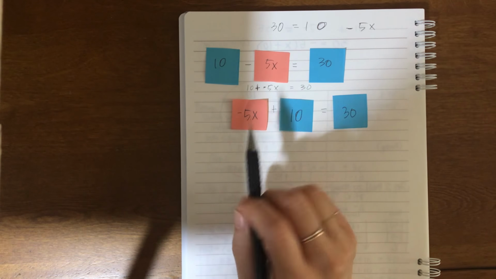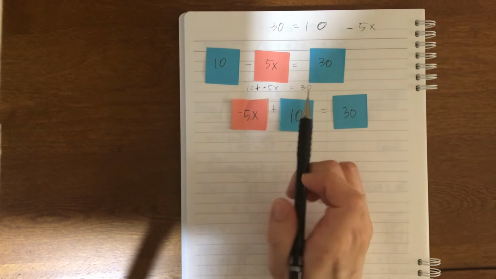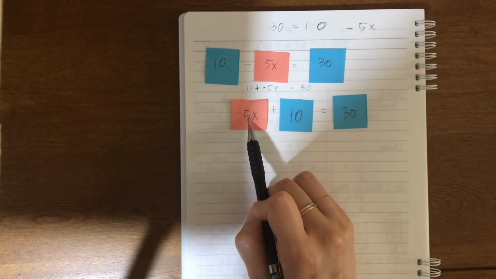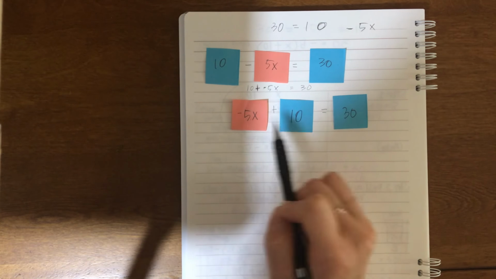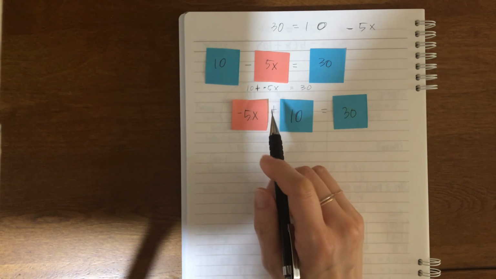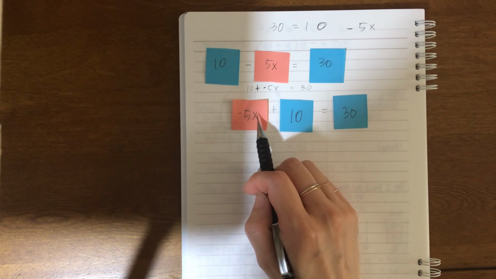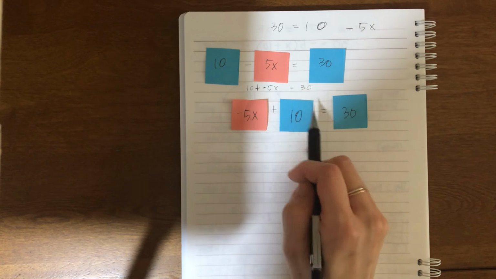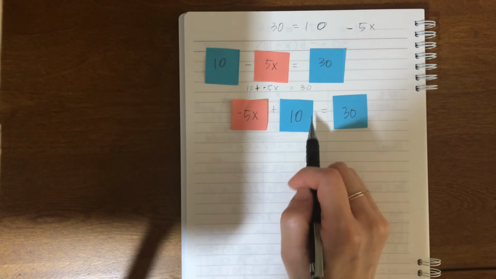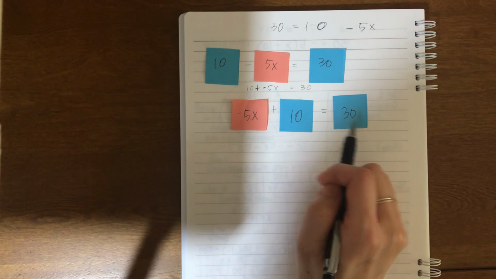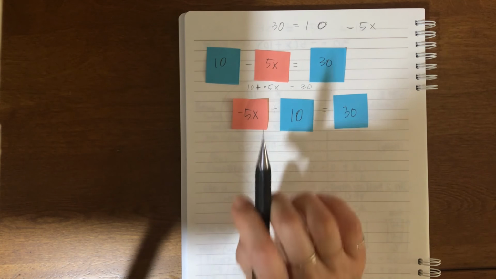But hopefully this has helped you to see how you can rearrange it so that it's in the form of an equation where the variable is the first thing that you see on the left side, and then whatever is being added or subtracted with the constant there equals another constant. Okay, so hopefully that works.